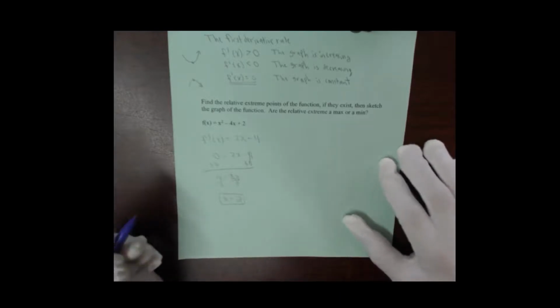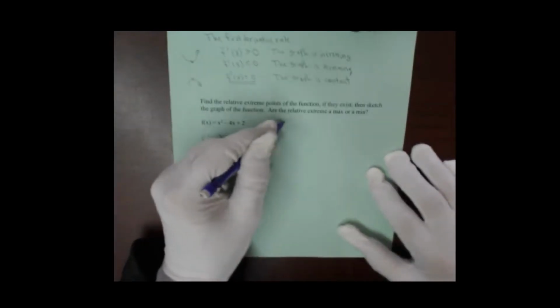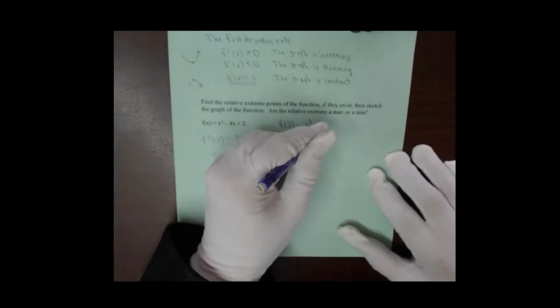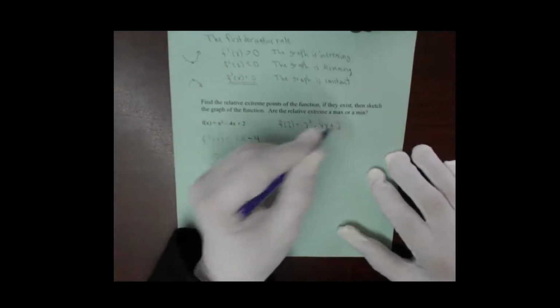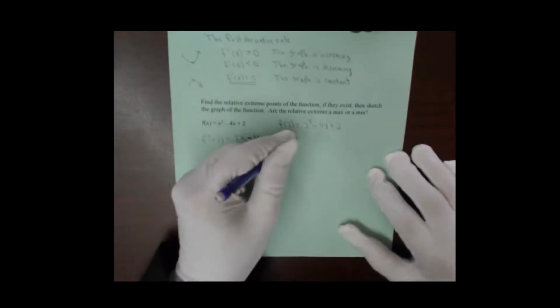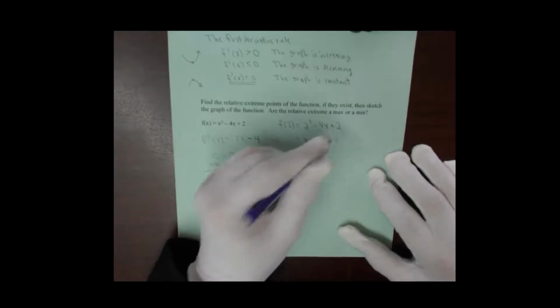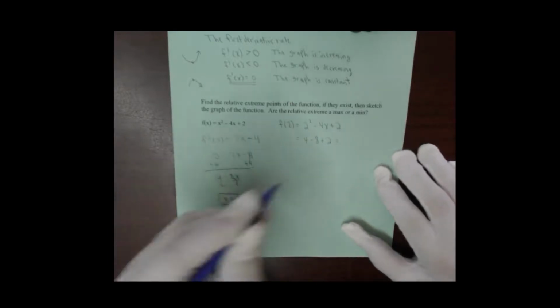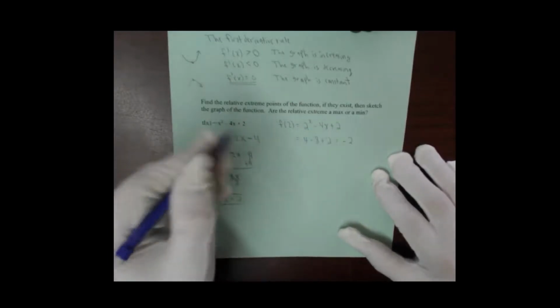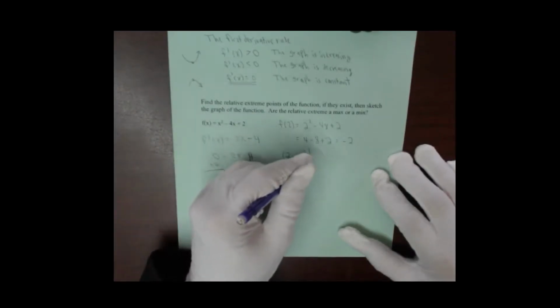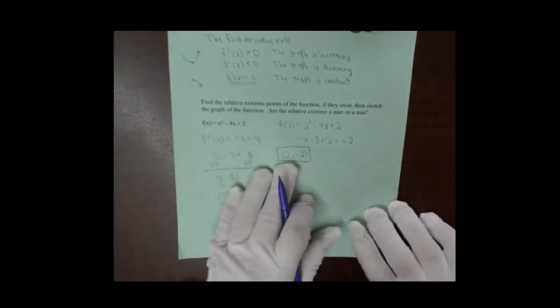In fact, let's go ahead and find out what the y value is by plugging in and getting f of 2, which will be 2 squared minus 4 times 2 plus 2. So that'll be equal to 4 minus 8 plus 2 when we plug it in, which will give us a value of negative 2. So our special point on this graph is the point 2 comma negative 2. Now, how do we tell if it's a maximum or a minimum?